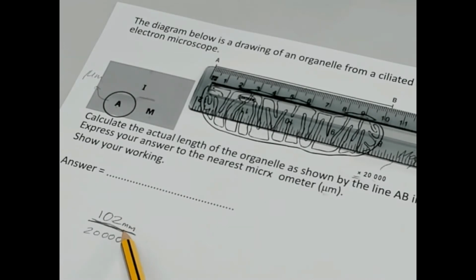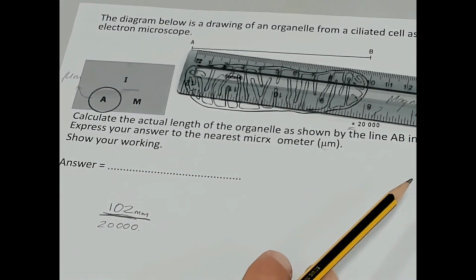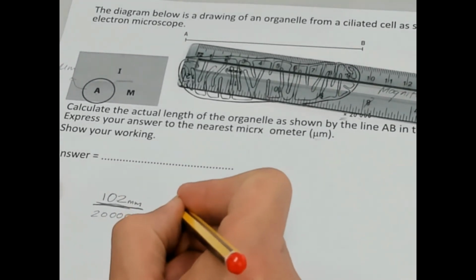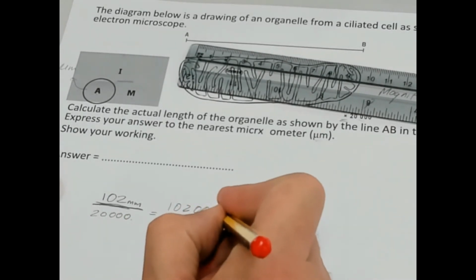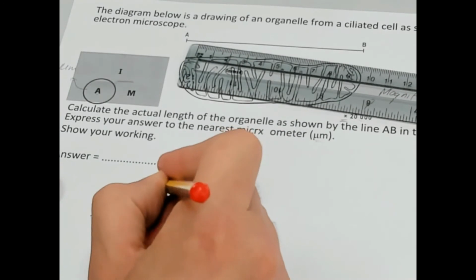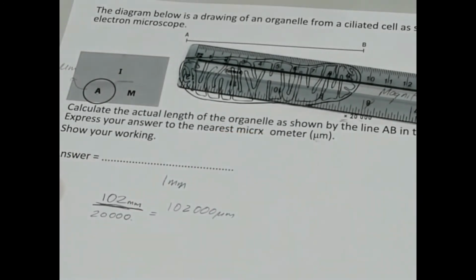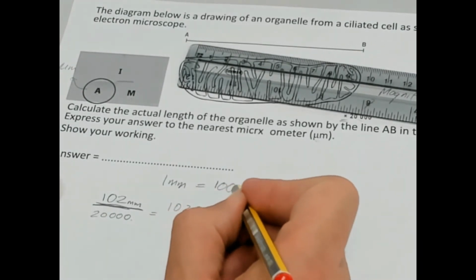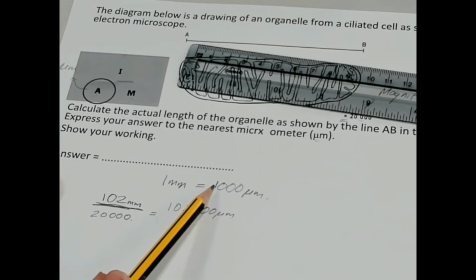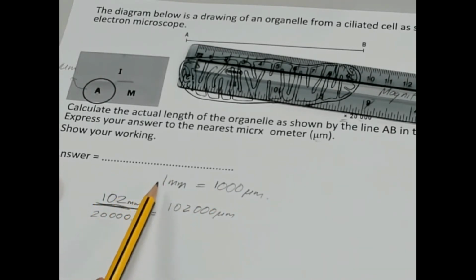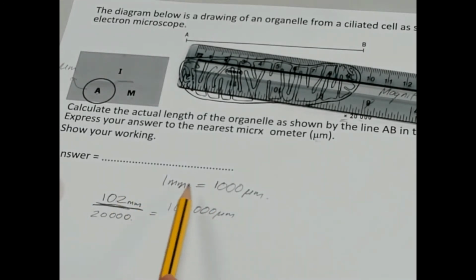So I'm going to convert this now. 102 millimeters is the same as 102,000 micrometers. Remember, 1 millimeter equals 1,000 micrometers. Remember, I started off by saying that 1 micrometer equals 0.001 millimeters. Well, that's the same as 1 millimeter equaling 1,000 micrometers.